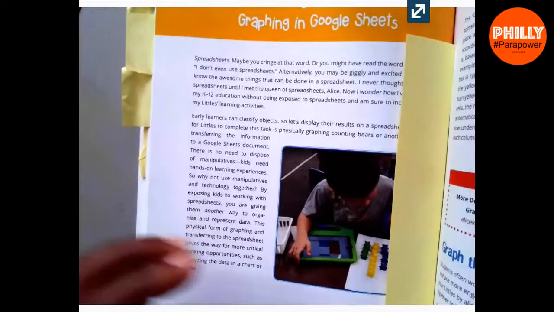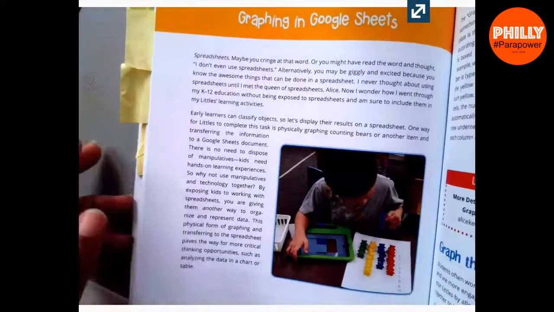And the other one I like was this one, the little bears.